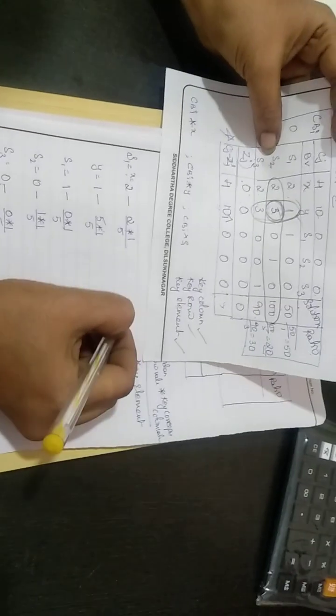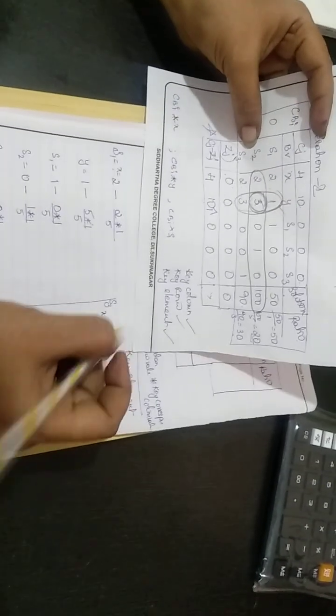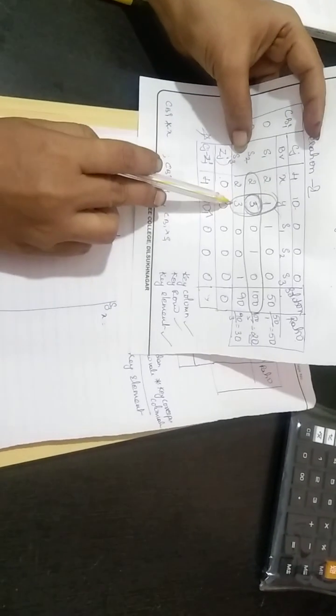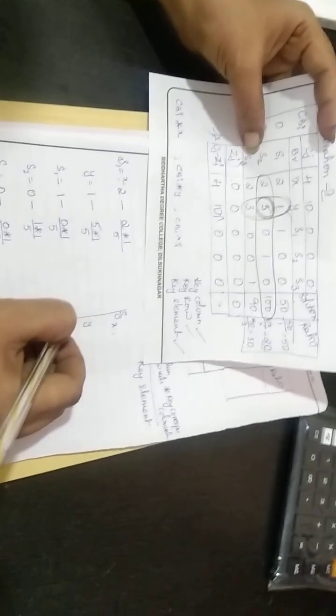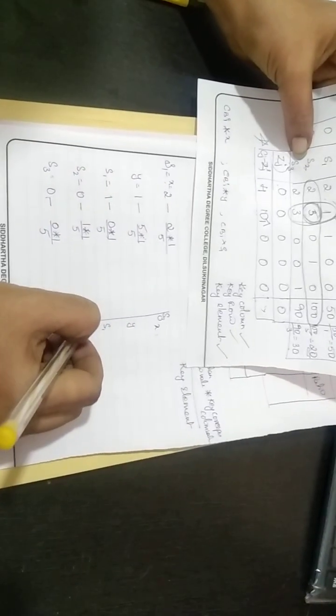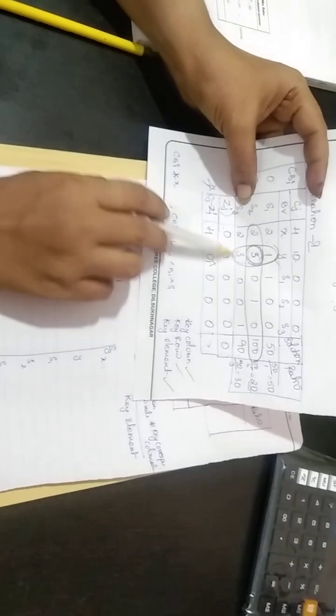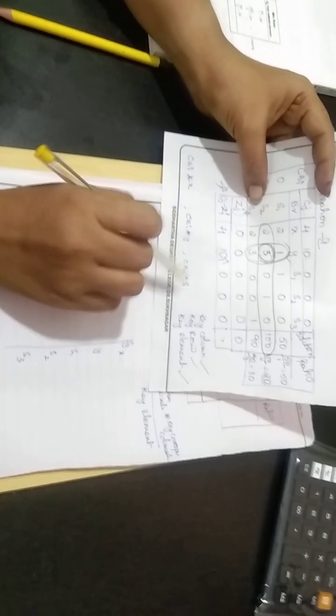Now let us go with finding out S3. I'm finding X, Y, S1, S2 and S3. How am I going to find it out? Just now I said it is always better to take up all the old values at a time.